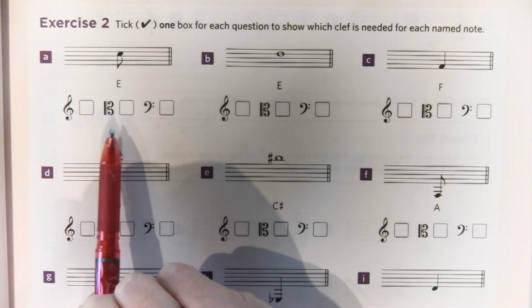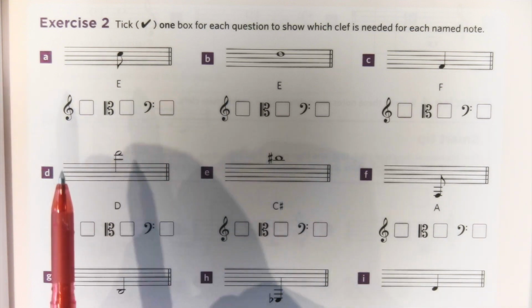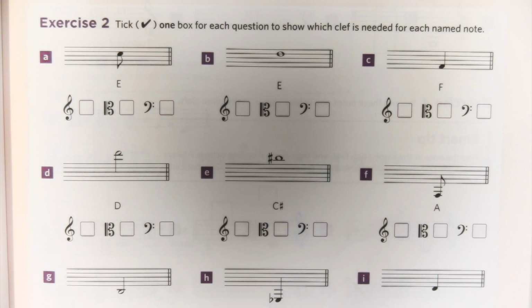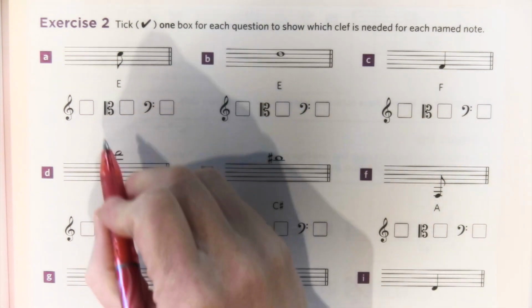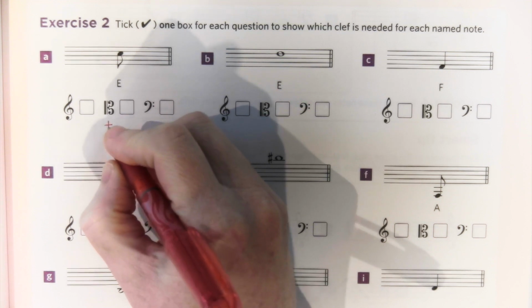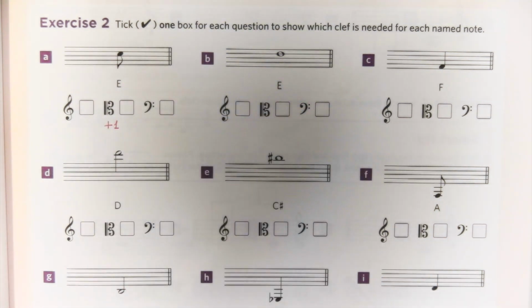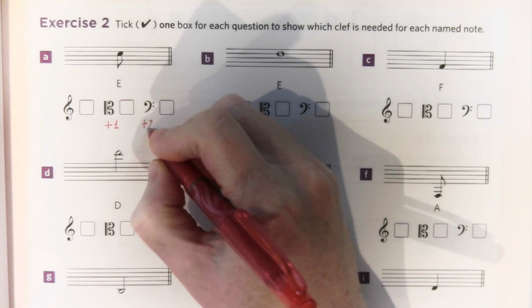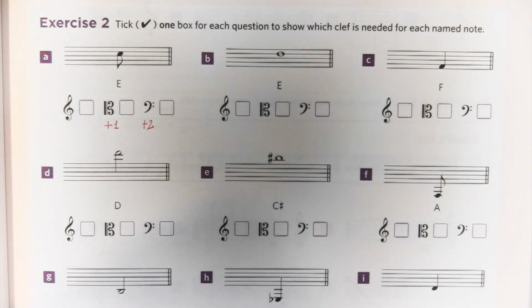Now, to read in different clefs, we can relate the note names to the treble clef and we can do a simple maths operation. Alto clef is treble clef plus 1. Bass clef is the treble clef plus 2. If you remember this, the exercise becomes a piece of cake.